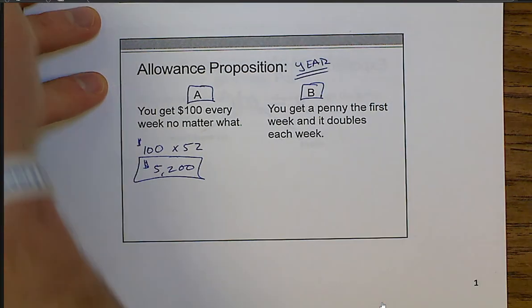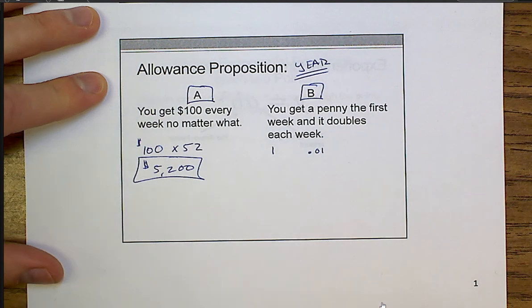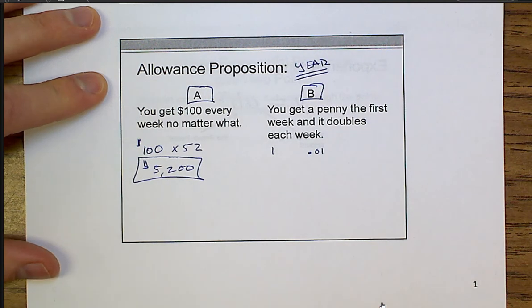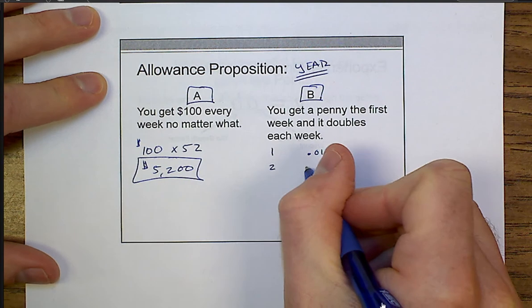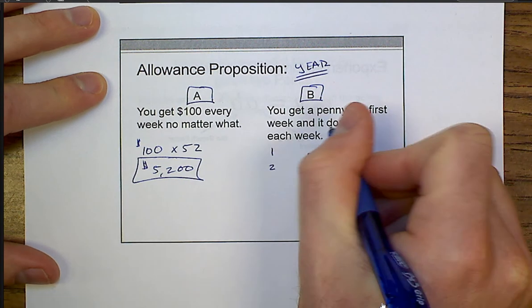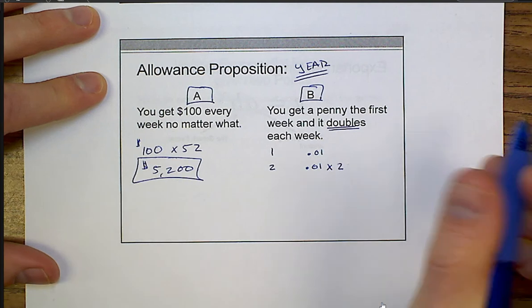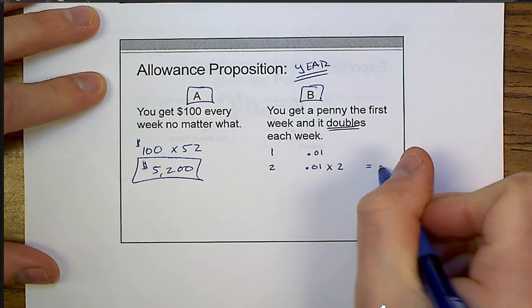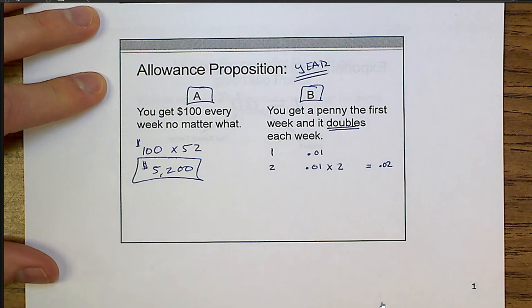So week 1, you just get a penny, right? So after 1 week, you got a penny for your allowance. Doesn't seem like a lot, but you got a nice copper penny there for you. So the second week, you get a penny, and key word here is it's doubling, so we're just going to times that by 2. And when we times that by 2, we're going to get a total of 2 cents, 0.02. So after 2 weeks, you're at 2 cents.